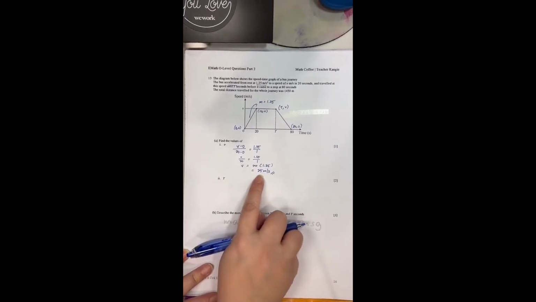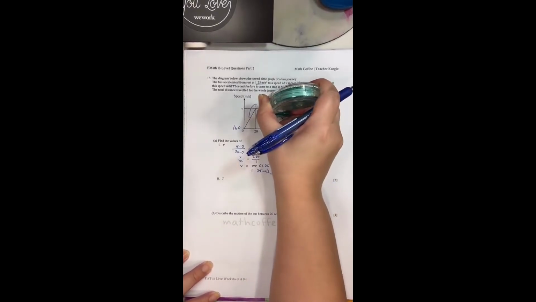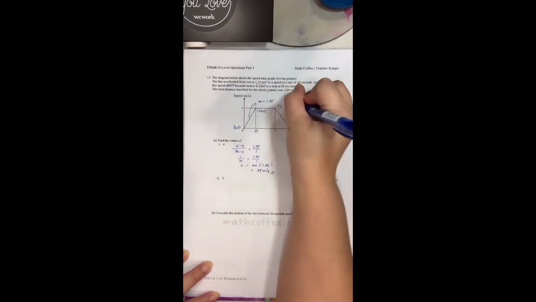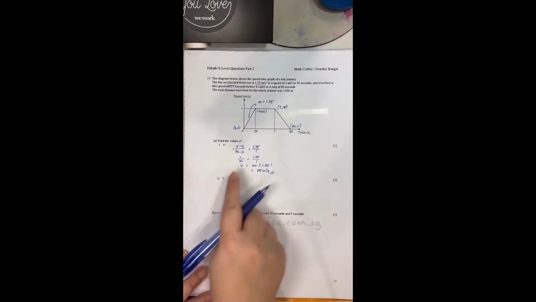Okay, so now we have our speed is 25. So we can fill in the blank now. So now I know this one is 25. This is 25. Now your task is to find the t.